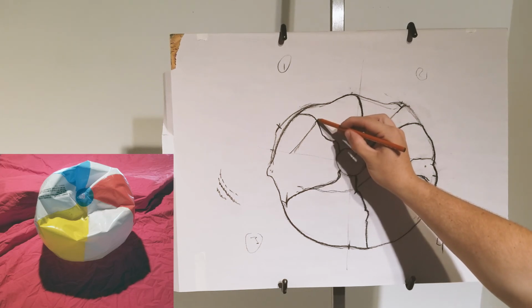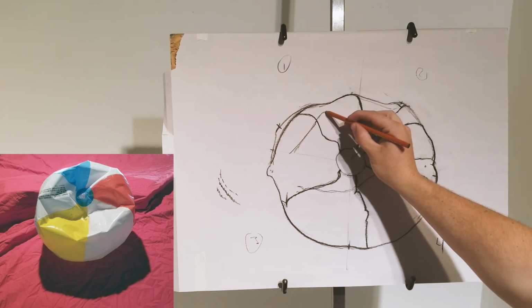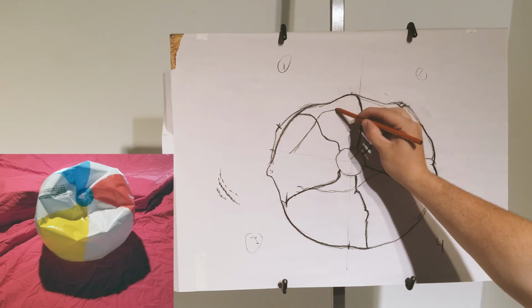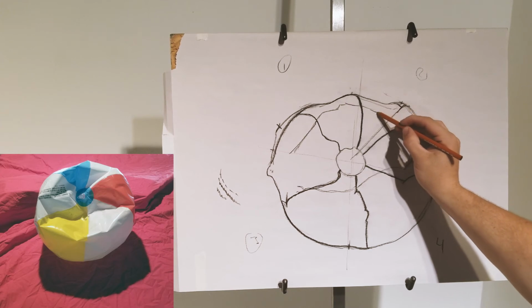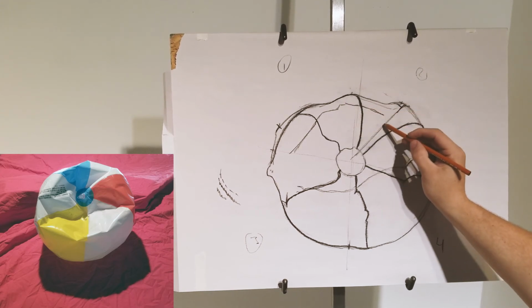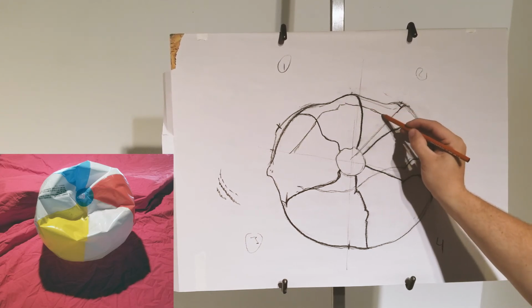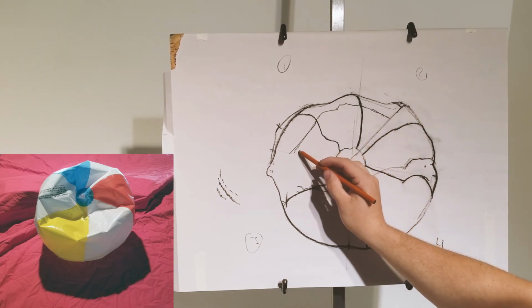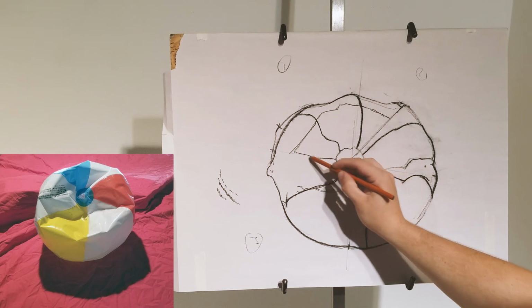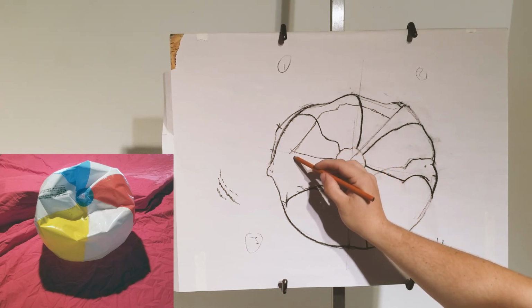So we're going to map that one out. It comes in through here a little bit more, then we hit a peak up here, and then it carries us through the second quadrant, and then it hits this crease and it comes back in through here. So that's one shadow pocket that I'm seeing right now.